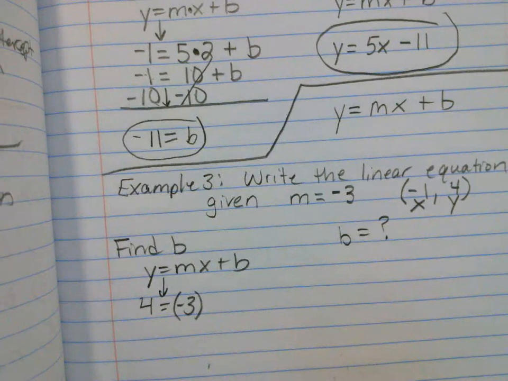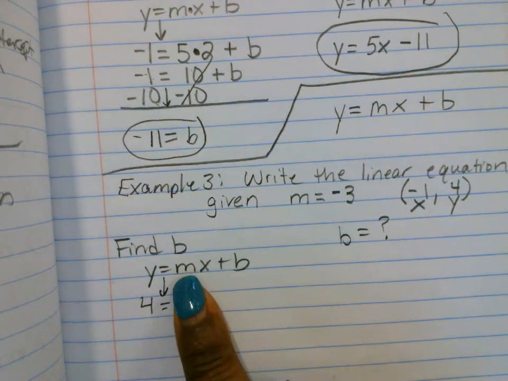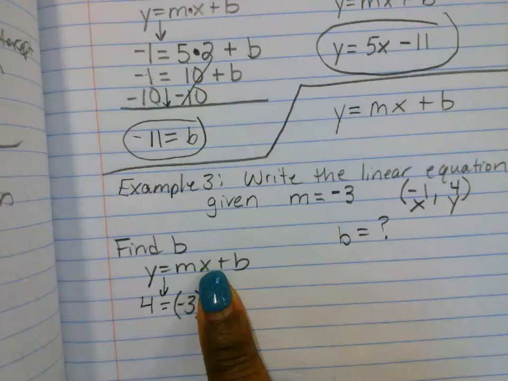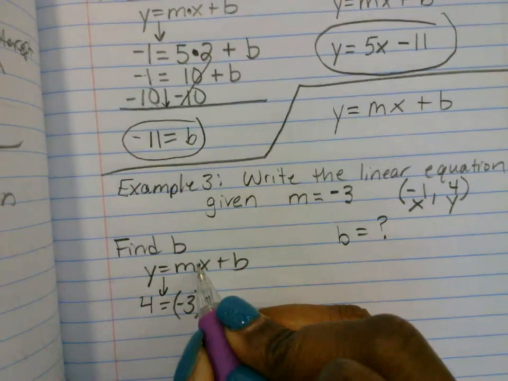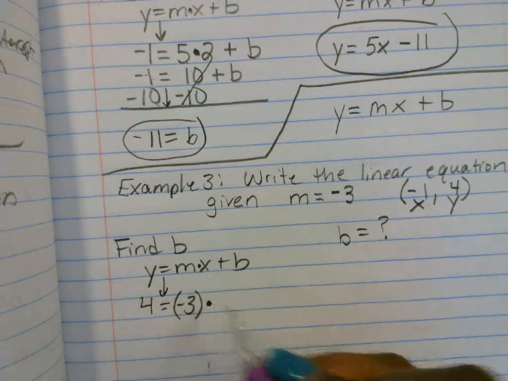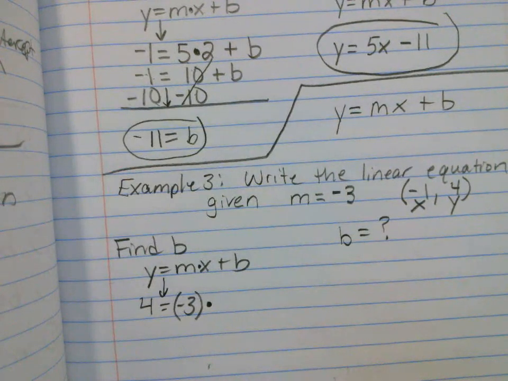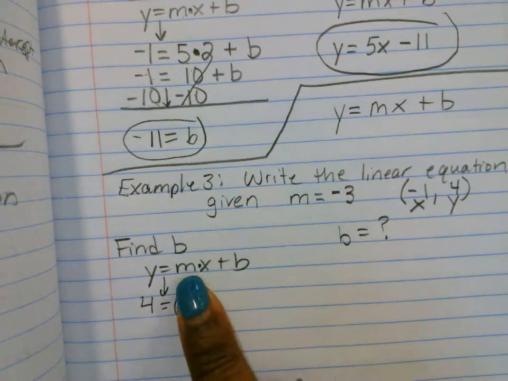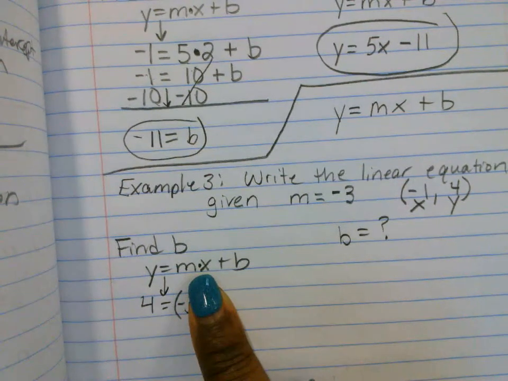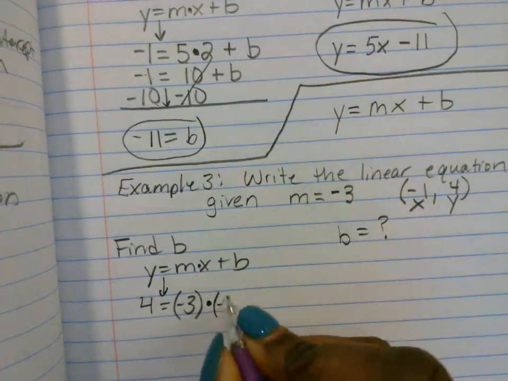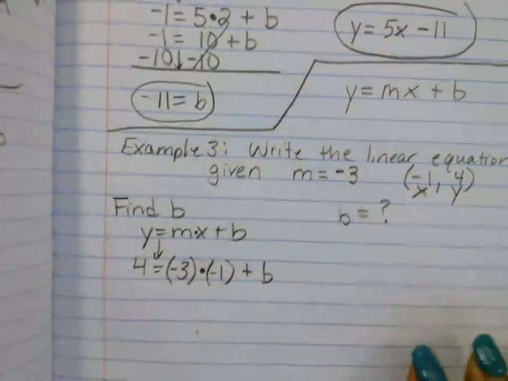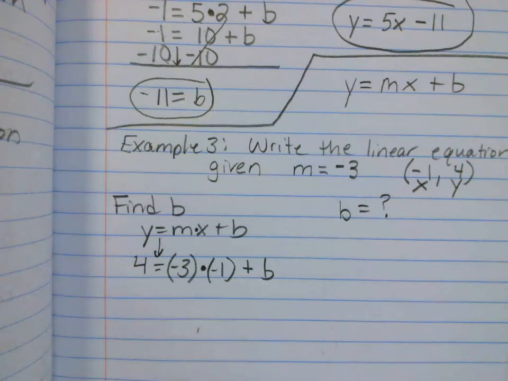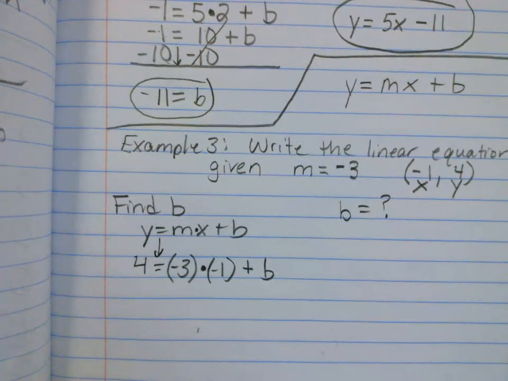Hayden, what operation is automatically between m and x? Atiana. Multiplication. Okay. Bryson, what number am I going to put in the place of x? -1. Bring down the plus, bring down the b. Any questions? Julian, are you okay with that?